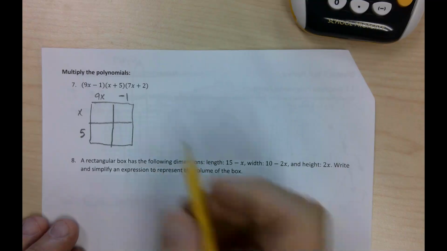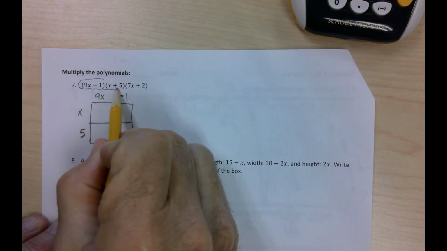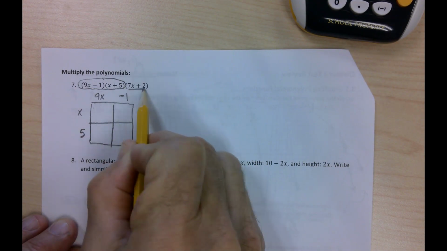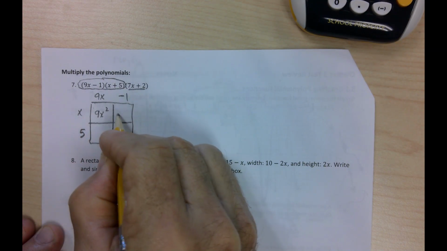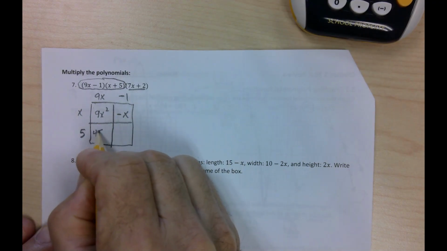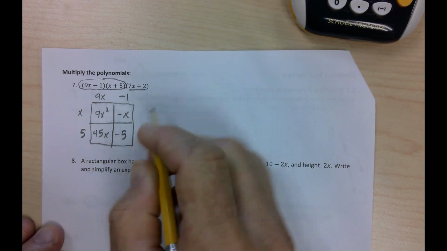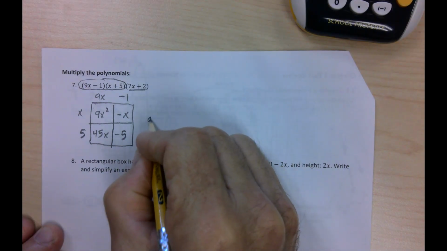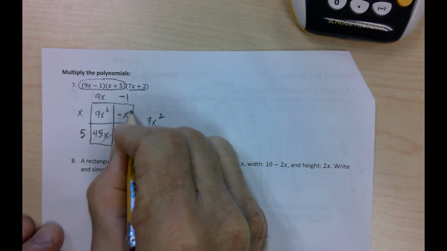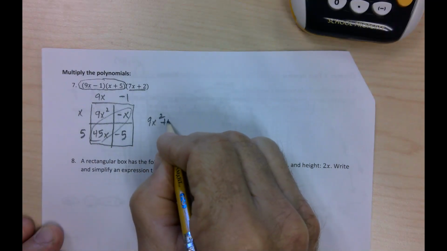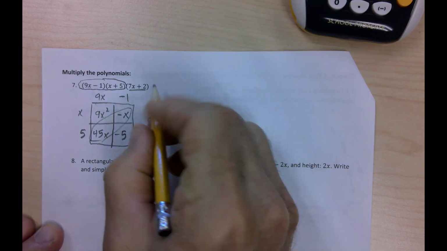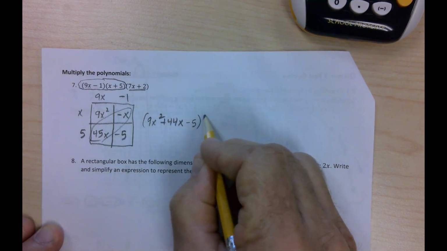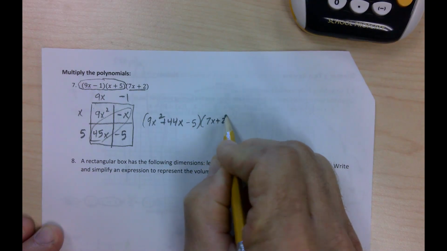Okay, number 7. I'm going to start by multiplying these two binomials and then multiply my result by that. So I've got my box set up. 9x squared minus x, 45x minus 5. I'm looking for like terms. So it'd be 9x squared. That's a little bit of a yucky situation. That's a big number. 44x minus 5. Now I got to multiply that by 7x plus 2.